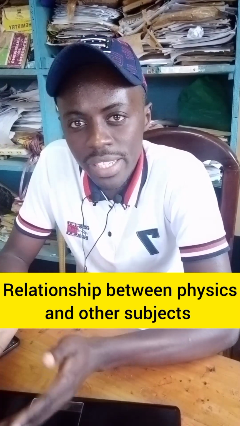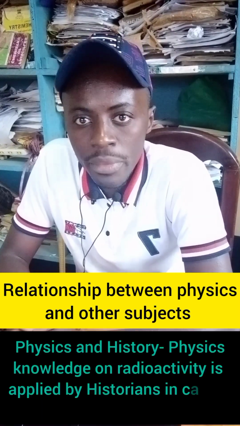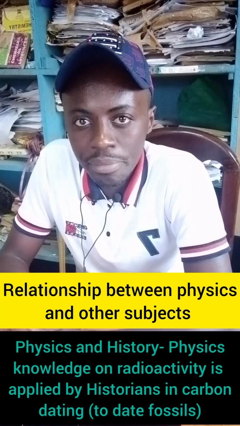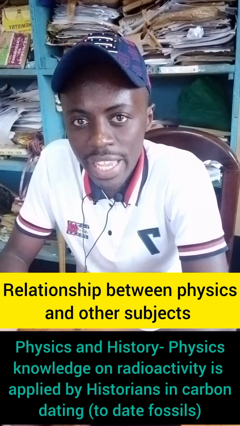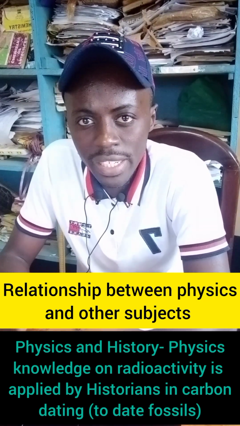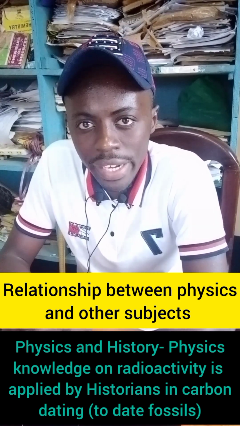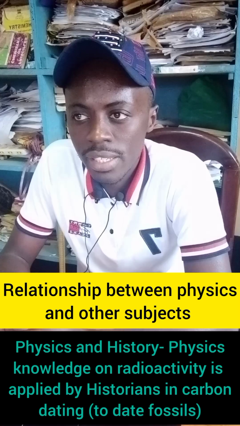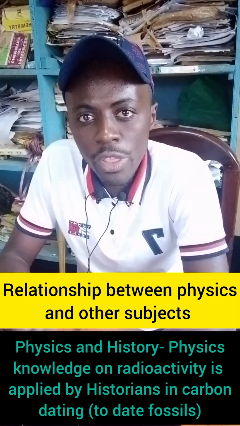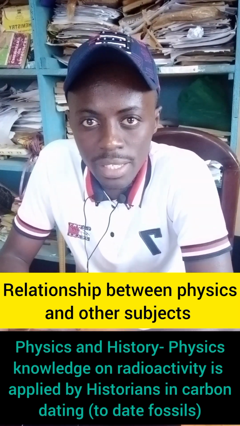Then we have physics and history. How are physics and history related? In physics we study radioactivity, radioactive decay, calculation of radioactivity, and carbon dating. In history, they borrow that knowledge of radioactivity from physics to date their fossils. So when historians are dating fossils, they borrow the knowledge of physicists on radioactivity.